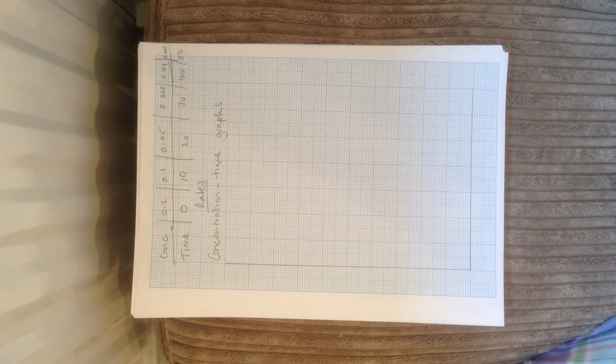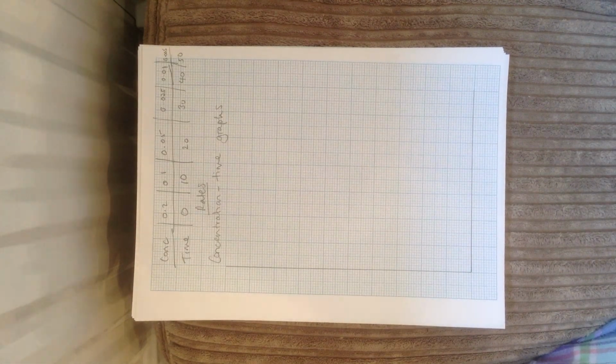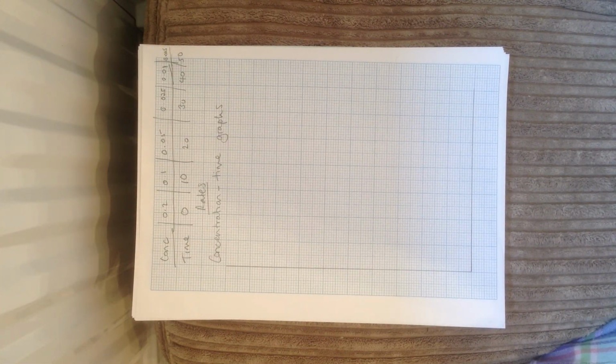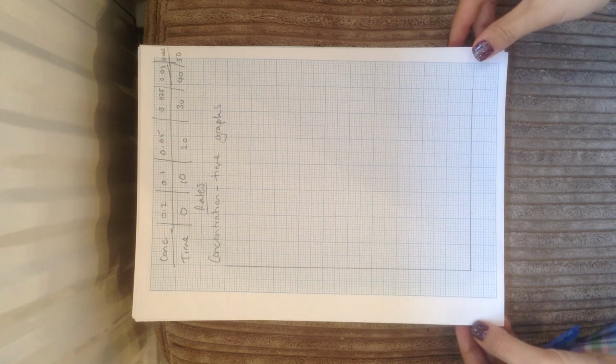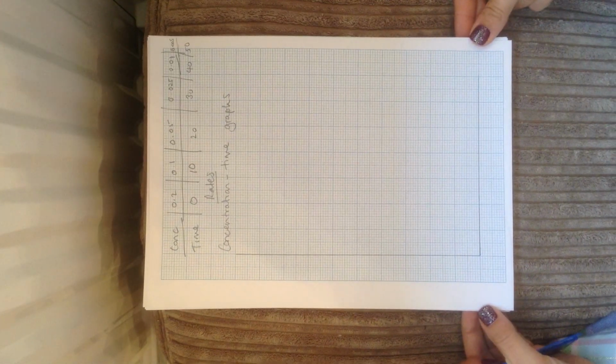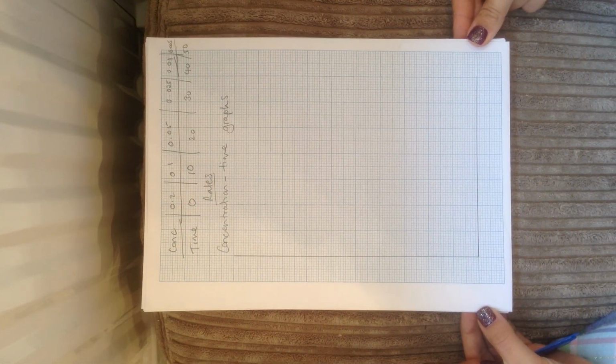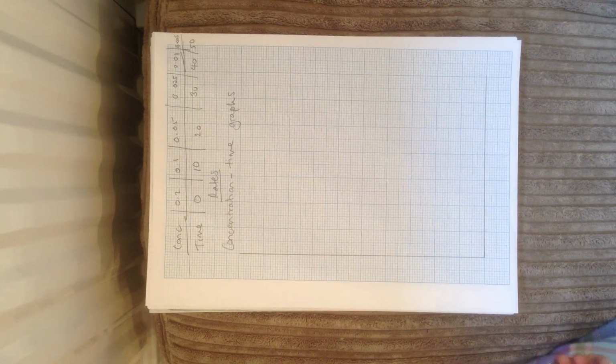So this is a video to show you how to draw a concentration time graph for F325. It's really important that we get these right because you can lose very simple marks for making some little silly common errors. So I've got this data set here and I've already got my axes drawn for me, which is, 9 out of 10 times you have to draw a graph in an exam, your axes are already there.